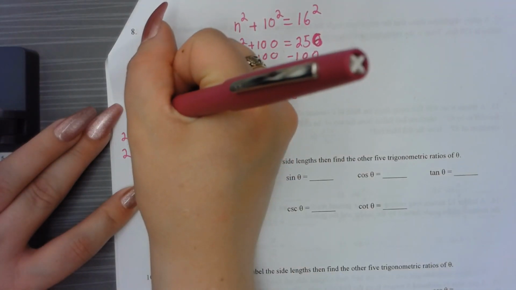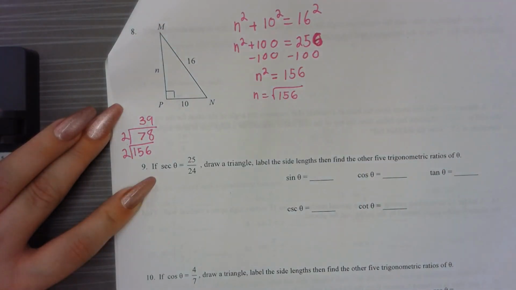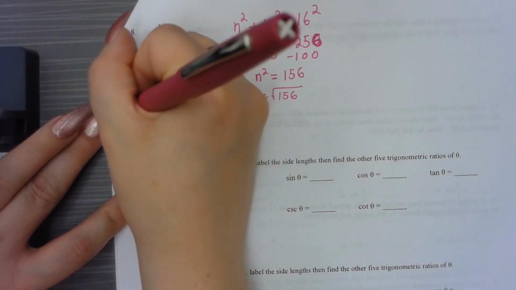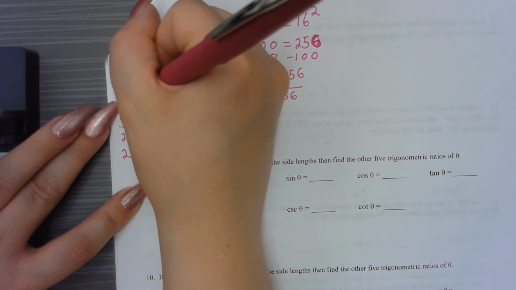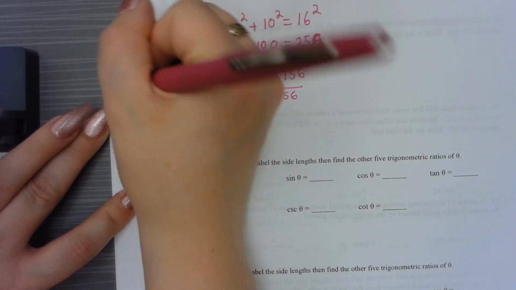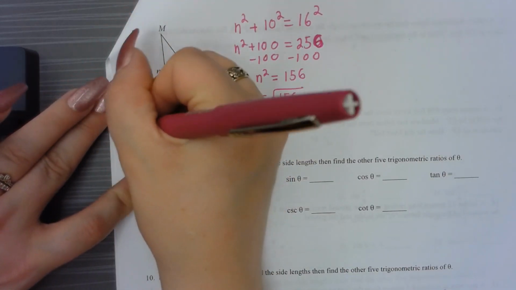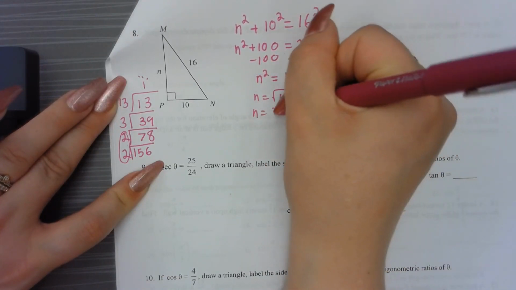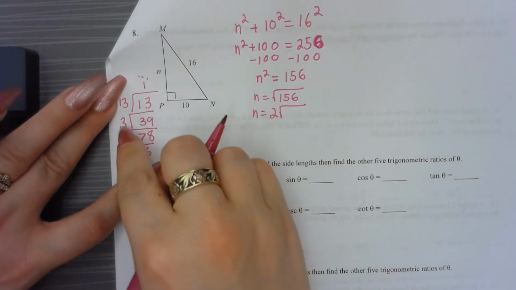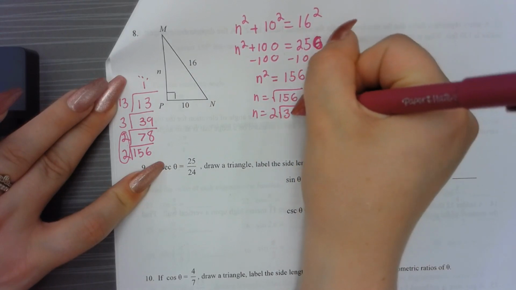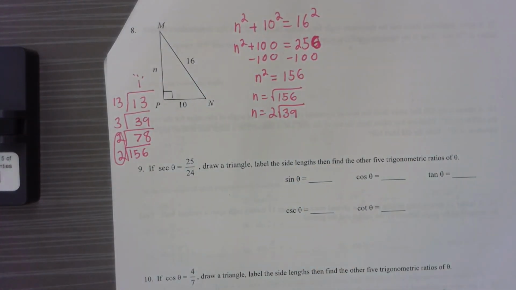Which would be, I believe, 39. That one is divisible by 3, which would be 13. That one is just divisible by 13, and so that would be 1. So the 2's can come out. So this would be 2 times the square root of 3 times 13, which is 39. So 2 square root 39.